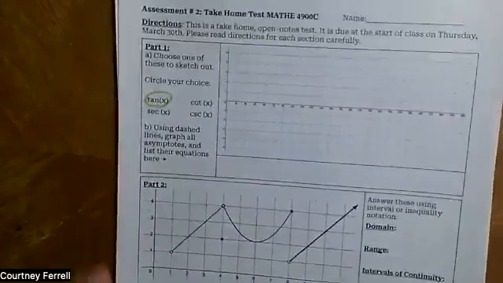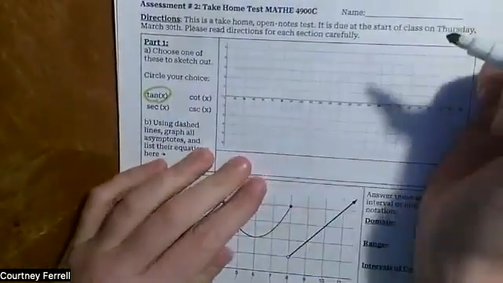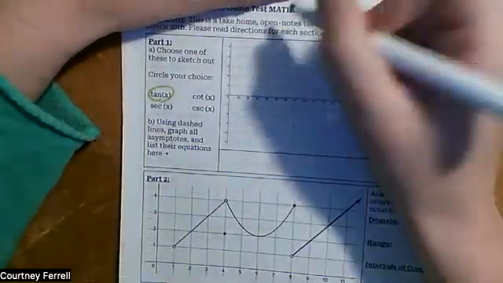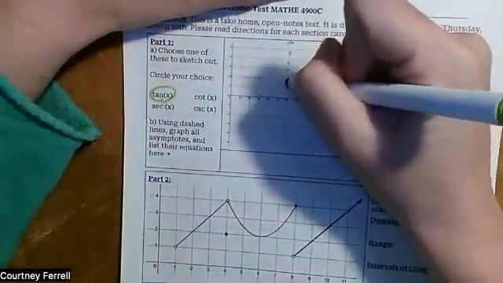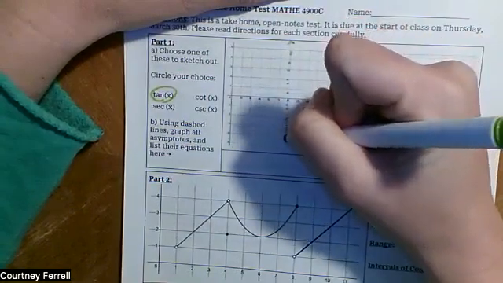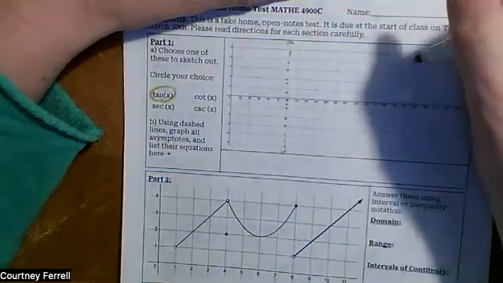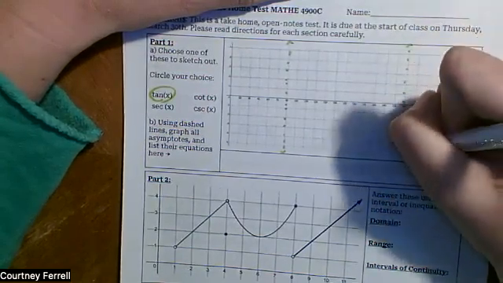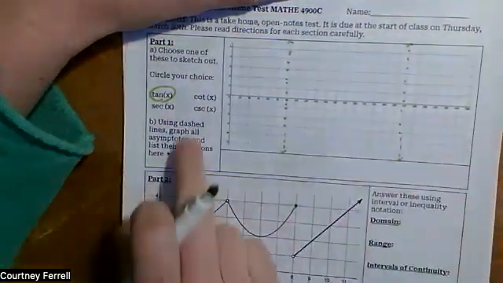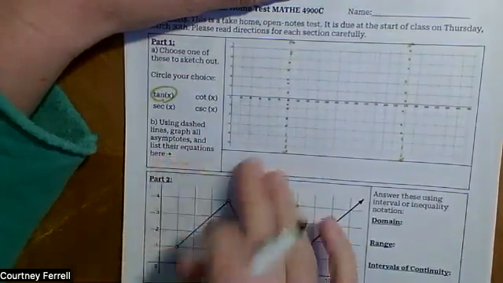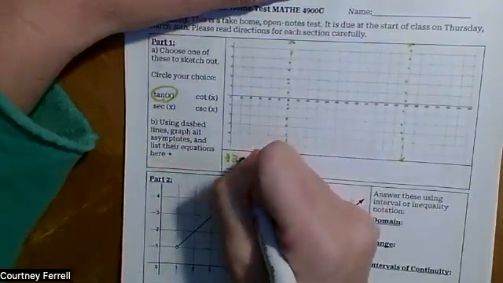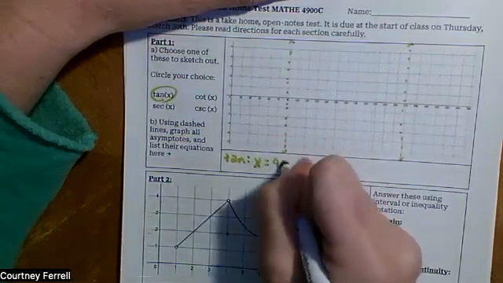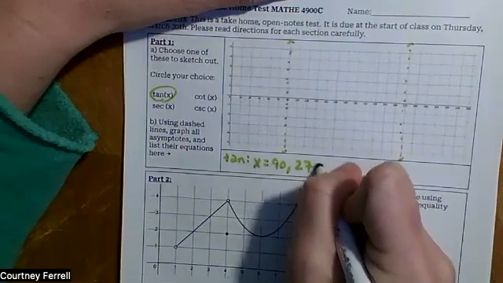Okay, so tangent has some asymptotes, so I'm going to sketch those in first. So the asymptotes occur at 90 and then again at 270. And so on and so on. It says to list all the asymptotes here. So for tangent, my 2 asymptotes were x equals 90 and x equals 270.